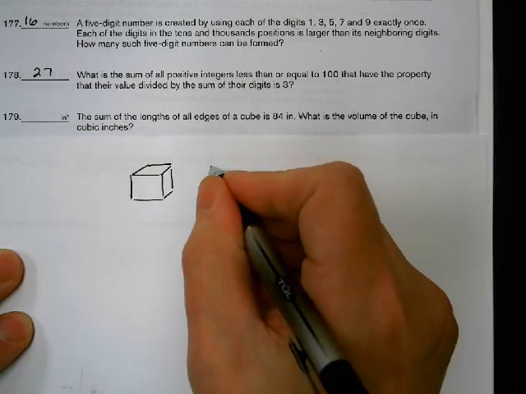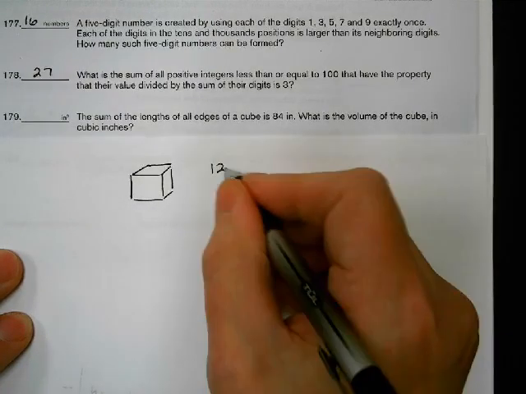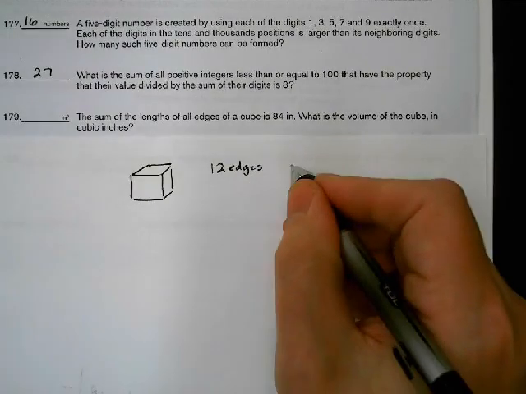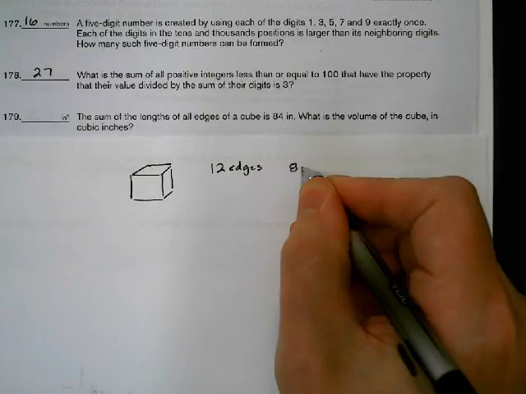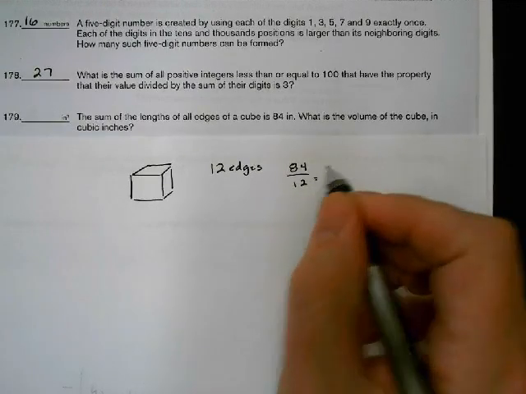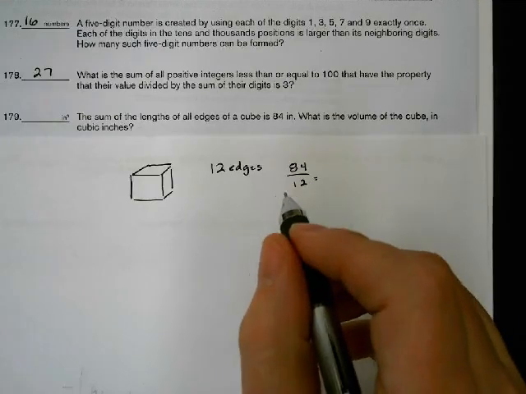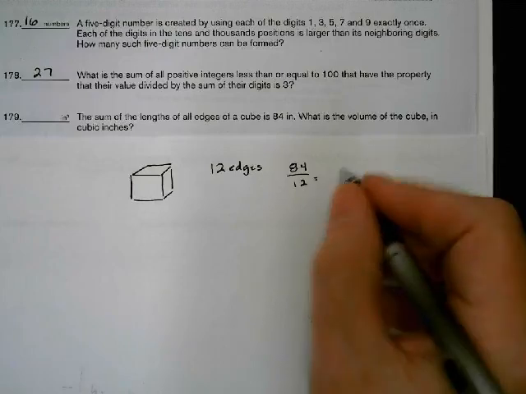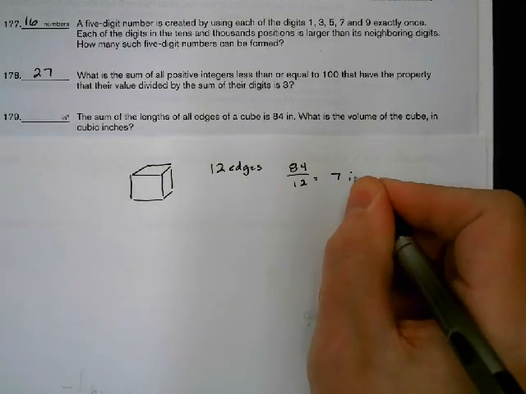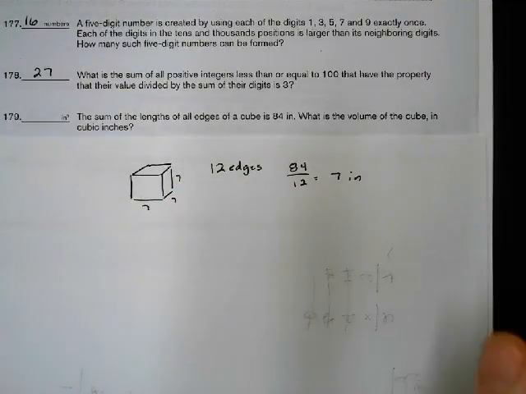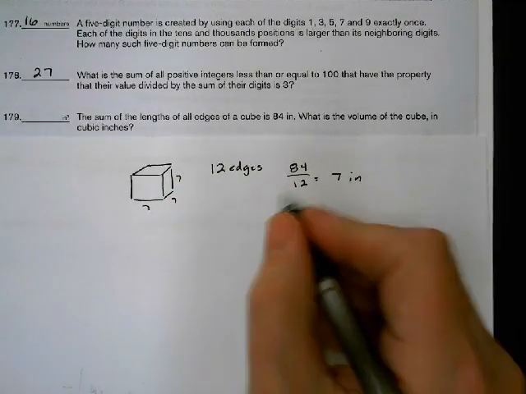So if I take 84 and divide it by 12, that would be 1 edge length. So my edge length ends up being 7. So this is a 7 by 7 by 7. So the volume of the cube would just be 7 to the 3rd power, which is 343.